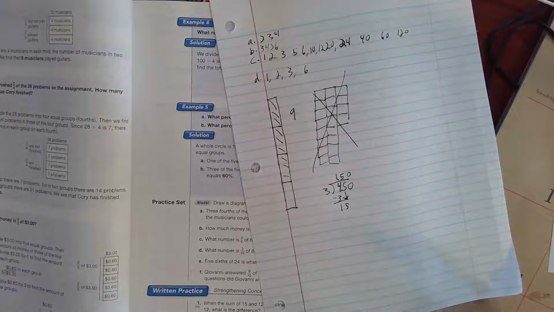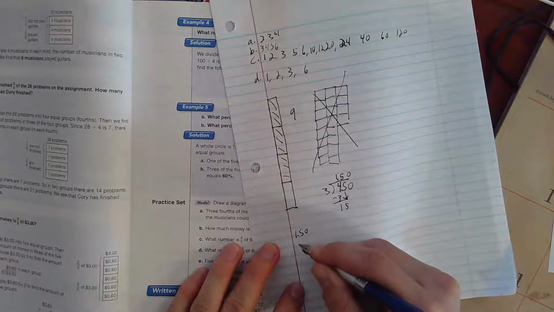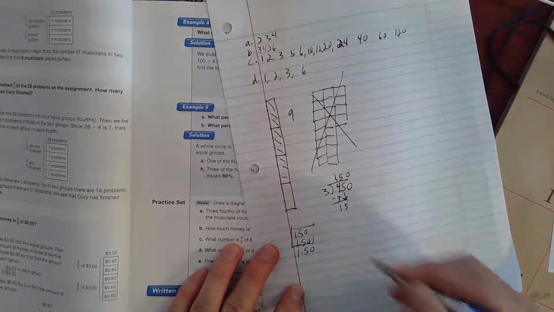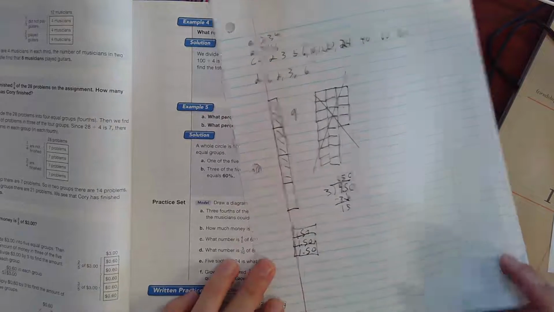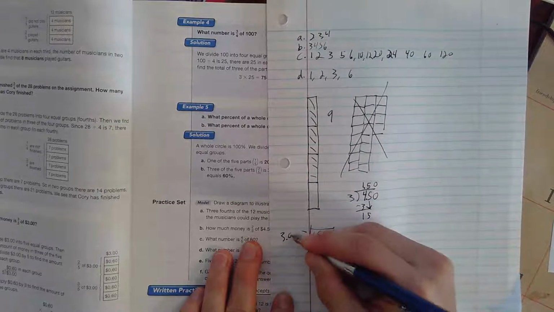So what we're going to do now is 450 can then be broken into a buck 50. 1 buck 50, 2 buck 50, 3 buck 50. Okay, so 150, 150, and 150. So how much is 2/3 of that? Well, that's going to be this and this, which together is $3. Okay.